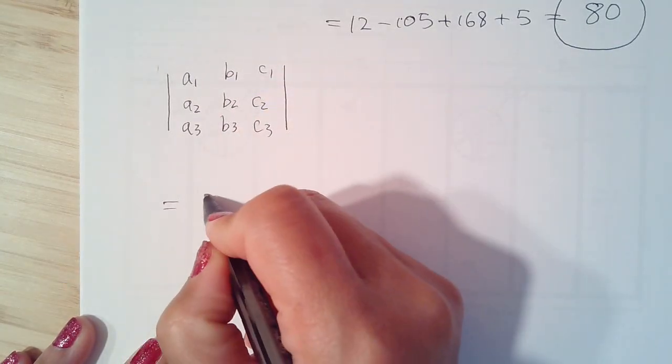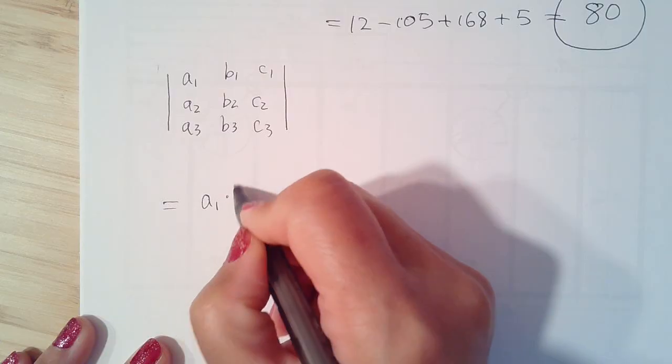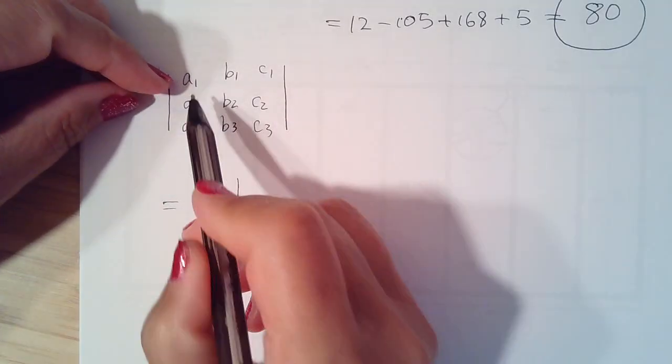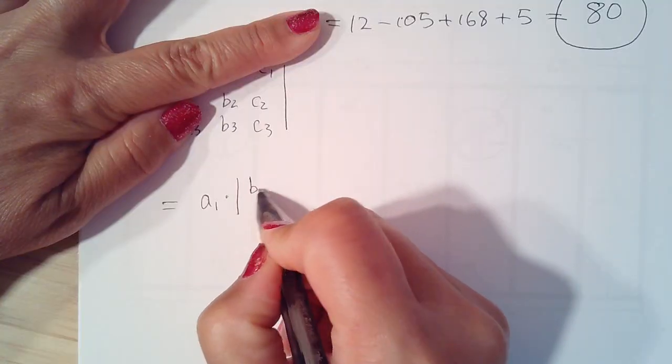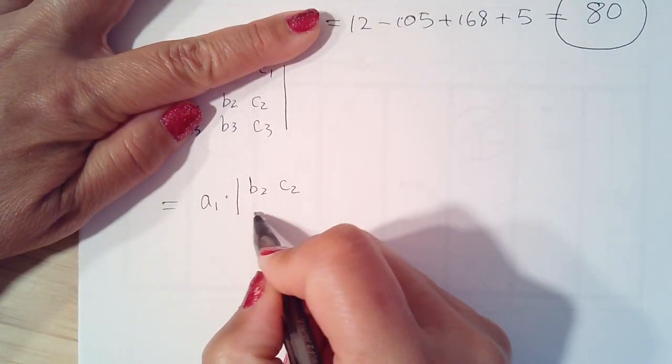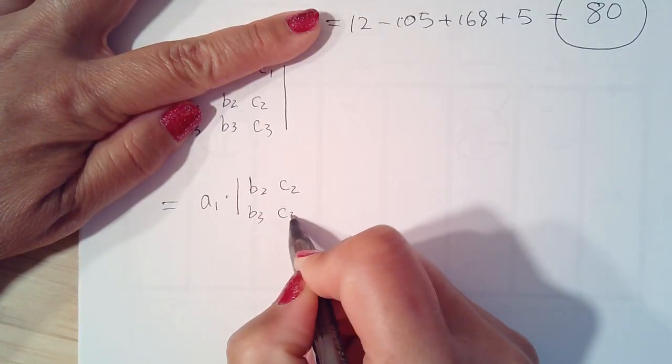So I'm going to have A1 multiplied by what? Multiplied by the 2 by 2 after you cross out the row and the column that A1 stays in. So you have B2, C2, B3, C3.